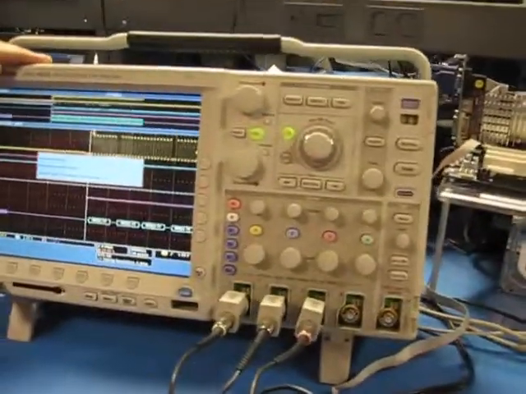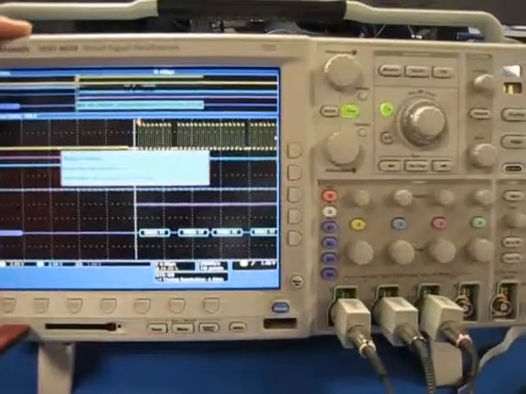So once we have these tools, pretty good tools, we can isolate the software and hardware problem and speed up our debugging procedure.